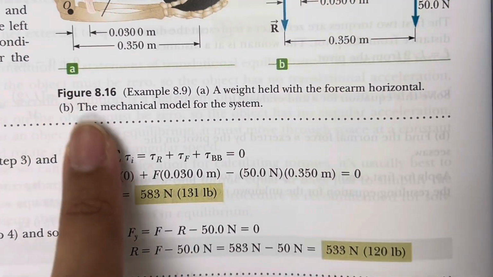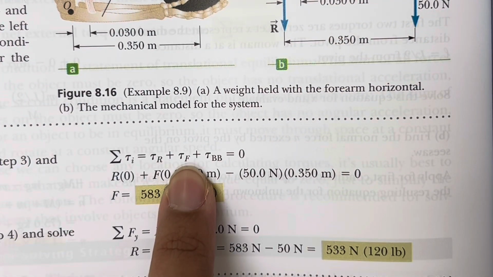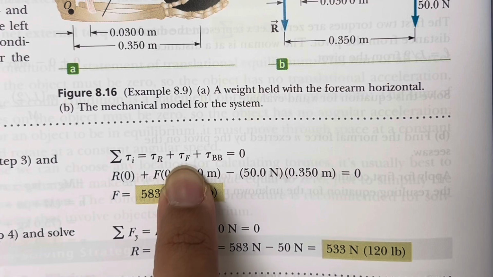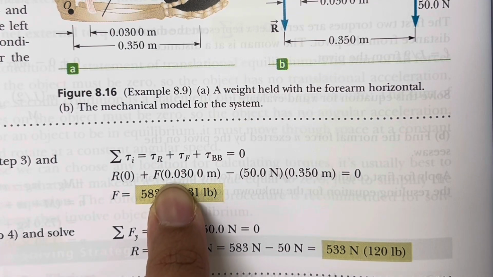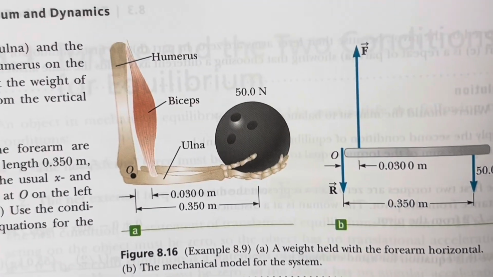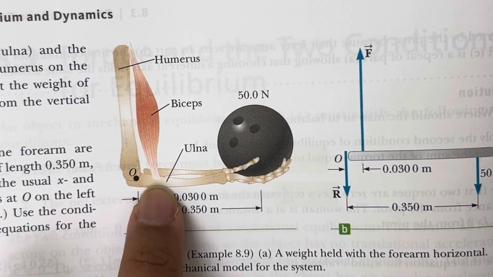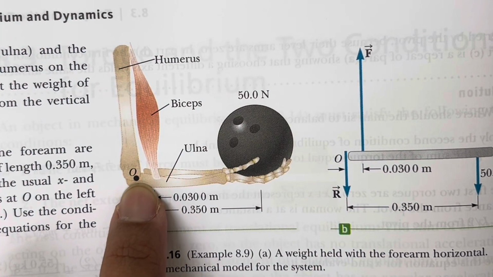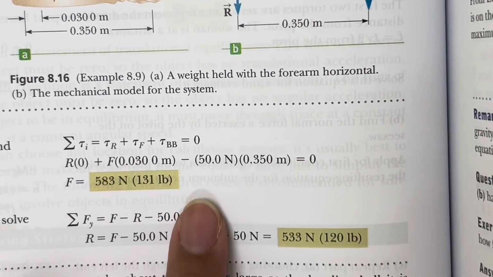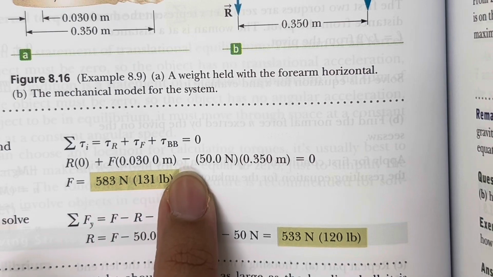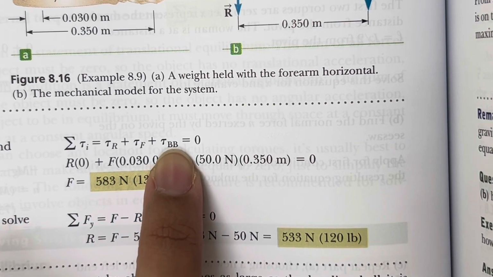For the second one, the T force at the bicep, you multiply the force by 0.03, the displacement between the bicep and the center of the axis. Then minus the bowling ball.